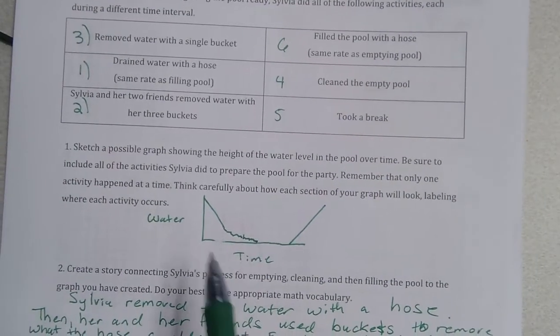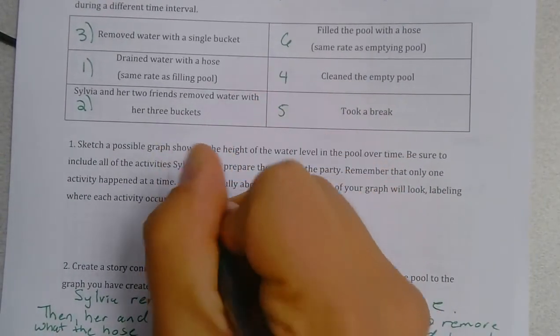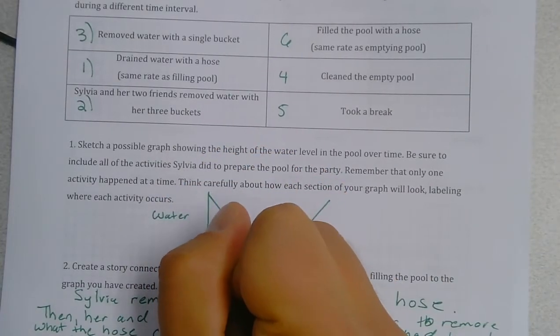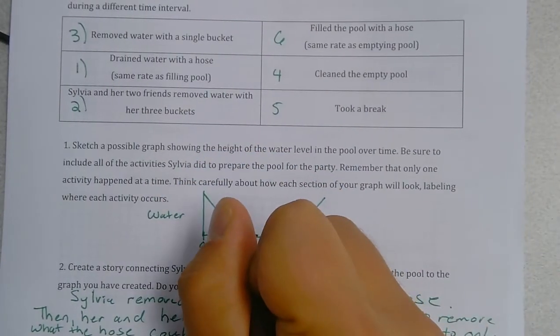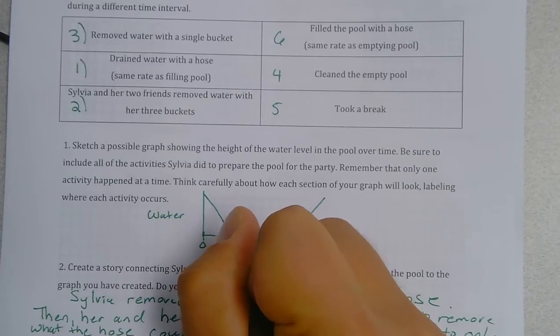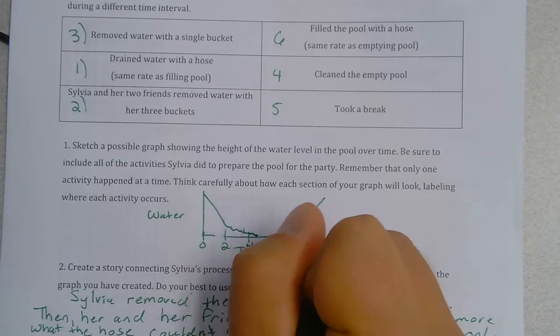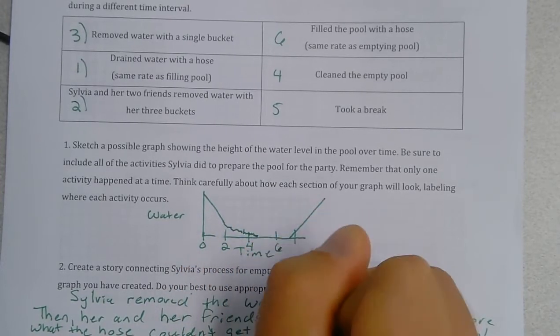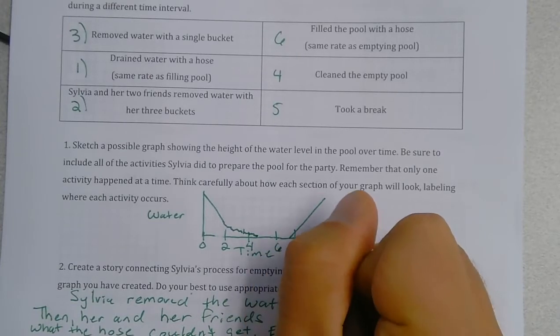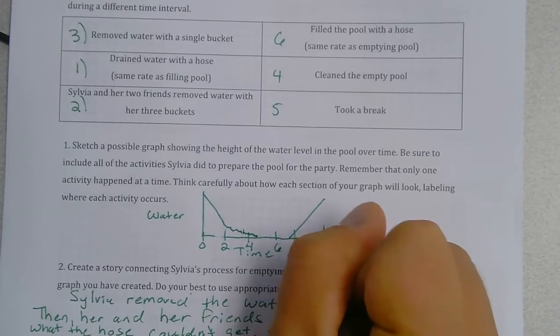Now, what I want to talk about here is if I put in some units. So I'm going to put time. This is 0 hours. And then I'm going to count every 2 hours. I'm not sure how long it would take to empty a pool because I don't have one. But maybe 10 hours. I don't know.